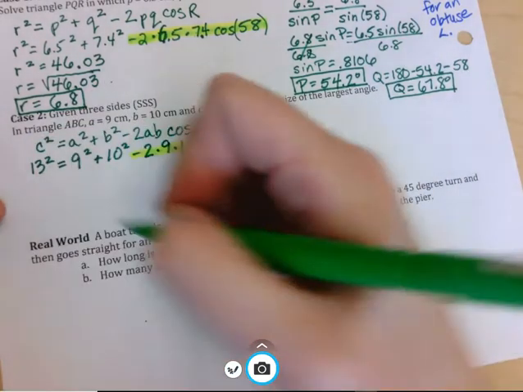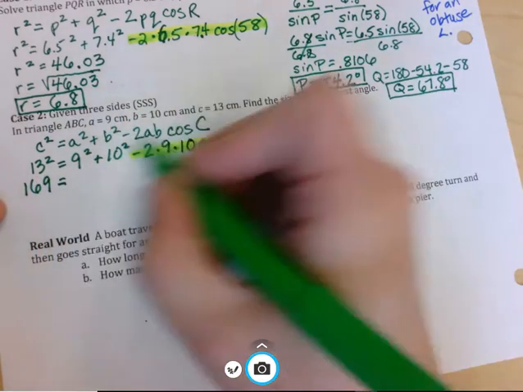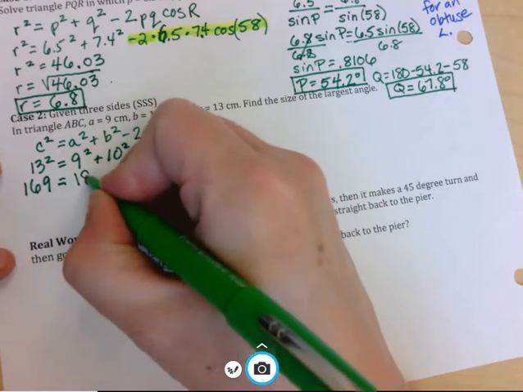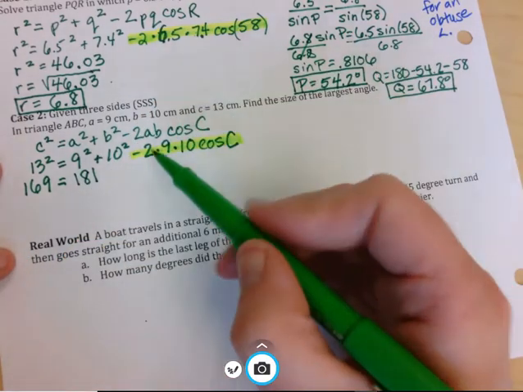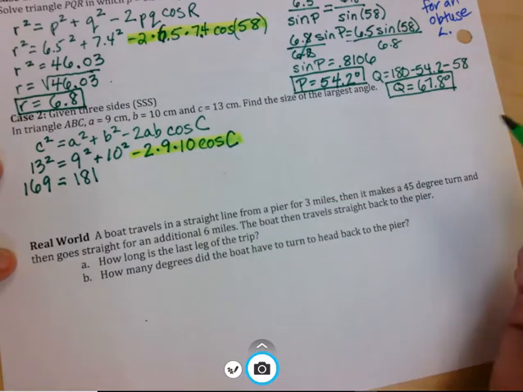What's 13 squared? 169. Good. And 9 squared plus 10 squared. 189. Close. 181. Very good, guys. 181. And then I can combine the negative 2 times 9 times 10. What's negative 2 times 9 times 10?